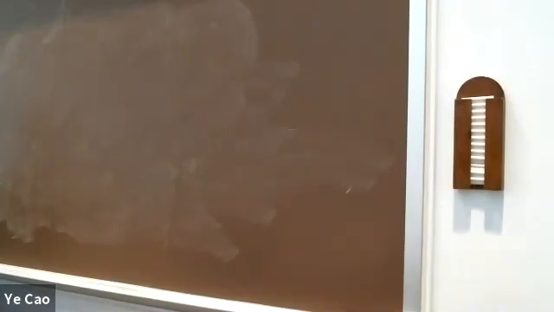Alright, we're going to go to the second example of dynamic programming, which is about shortest path. The problem we have is that we have a graph.